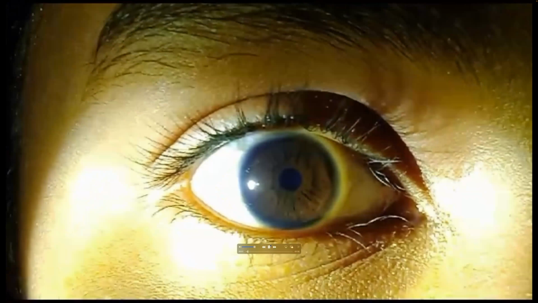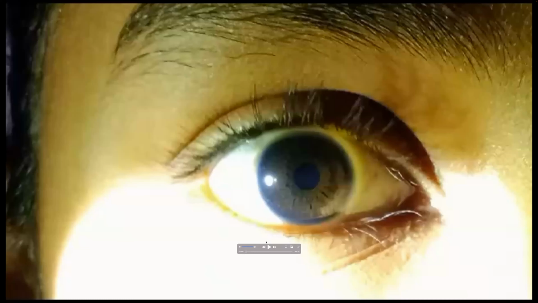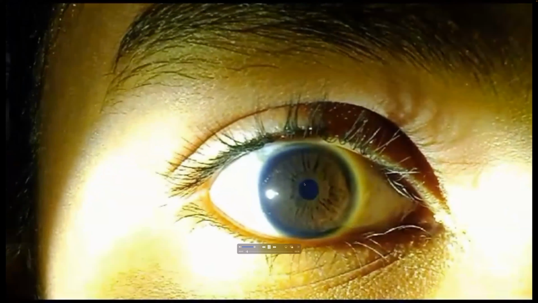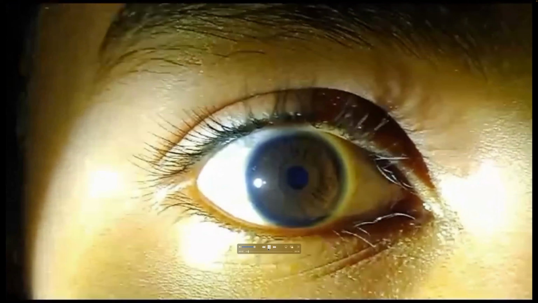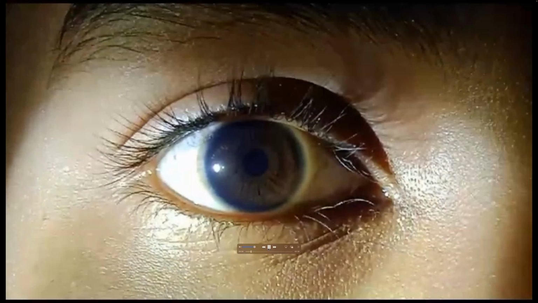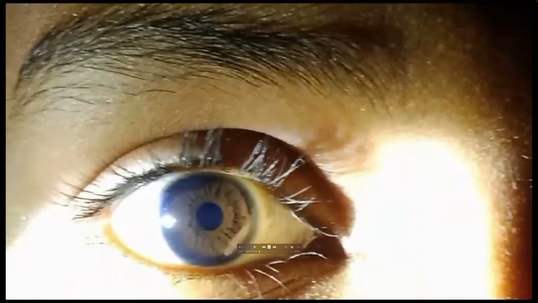Did you observe the pupil? So when the brightness is more, it is becoming small. You're able to see that clearly?